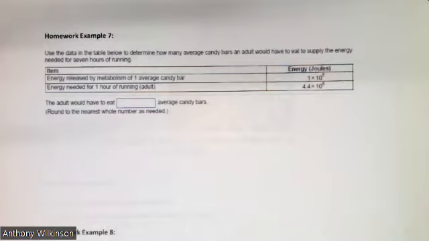Here you're going to use the data in the table below to determine how many average candy bars an adult will have to eat to supply the energy needed for 7 hours of running. And you see here, energy released by metabolism of one average candy bar would be 1 times 10 to the 6 joules. And then energy needed for 1 hour of running for an adult would be 4.4 times 10 to the 6 joules. And keep in mind, your energy is in joules here.